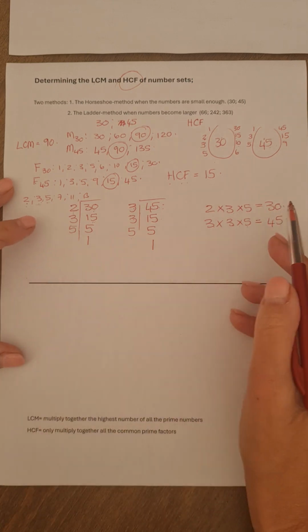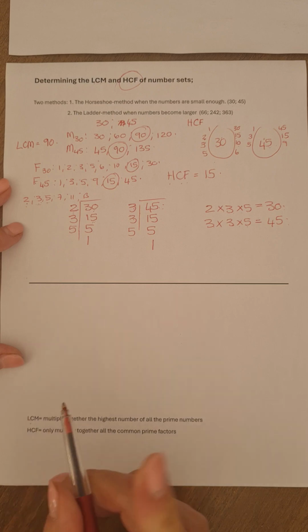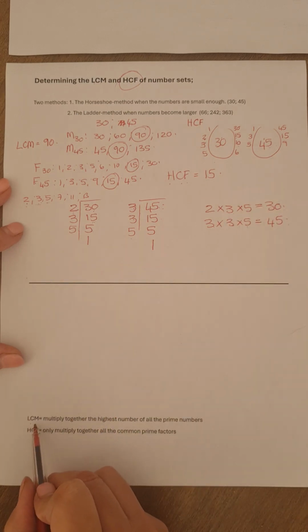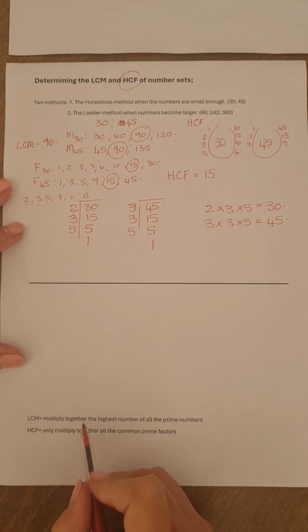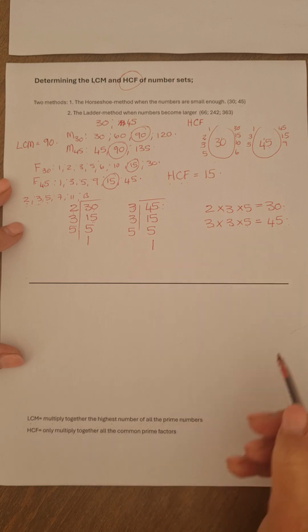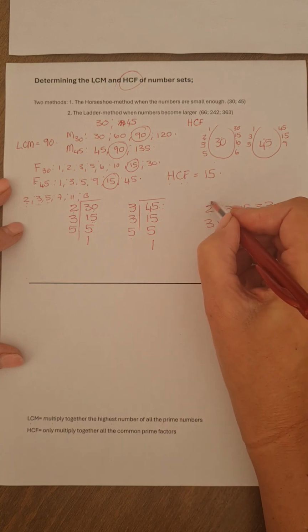Now I go on and I check. This method, you have to remember this. To get the LCM from the ladder method, they say the LCM: multiply together the highest number of all the prime numbers. What is the highest number? Okay, I only have 1, 2.